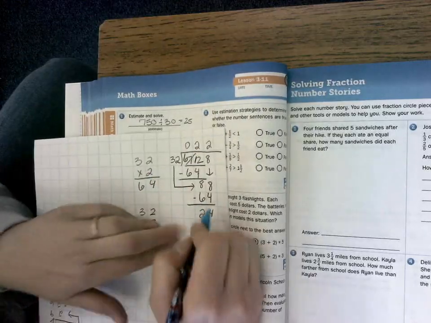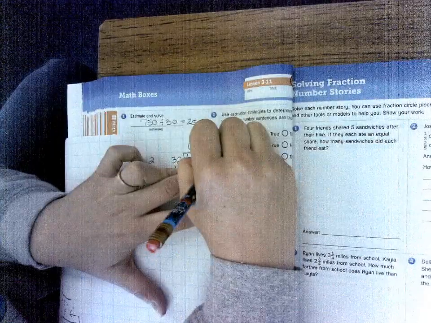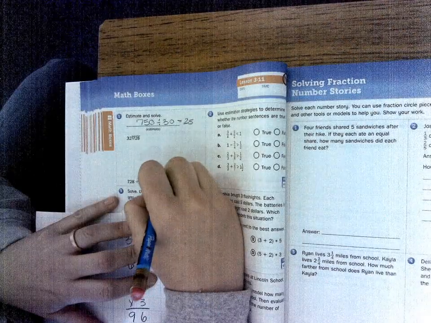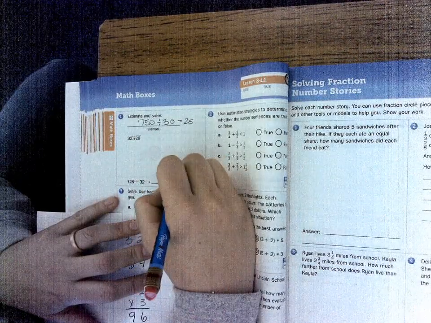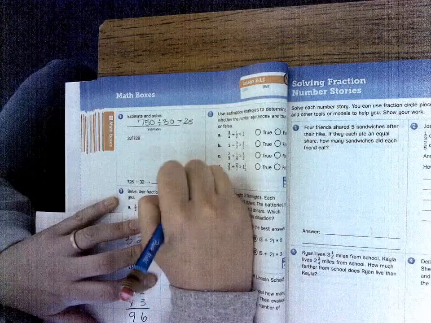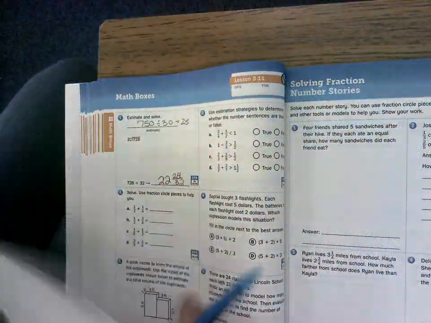To write that as a fraction, I'm going to take my remainder, 24, and put it over my divisor, 32. So my answer, my quotient, is 22 and 24 thirty-seconds. Now if I were to compare that to my estimate, it's pretty close.